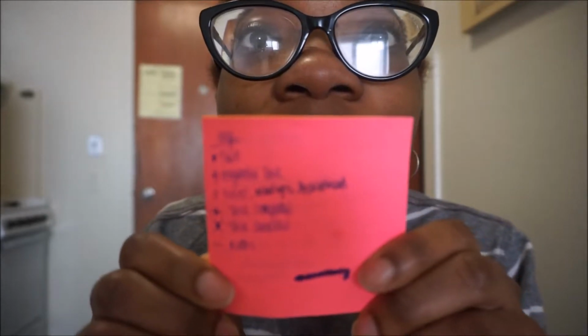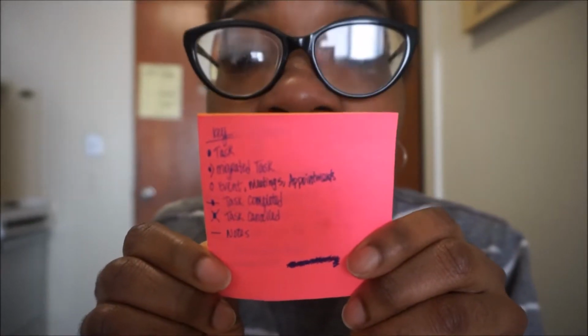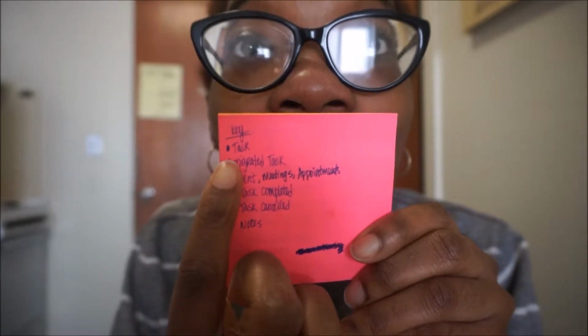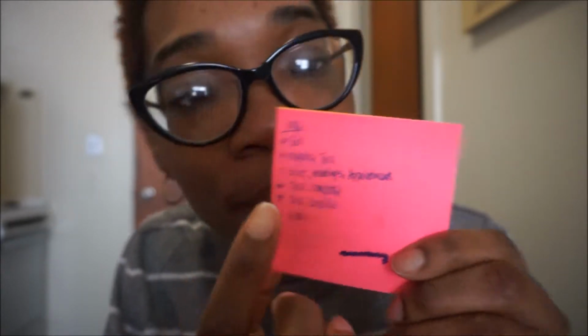So this is my key. I hope you guys can see. Focus. Is it focusing? Okay, so this is my key, and a dot will represent a task, right?